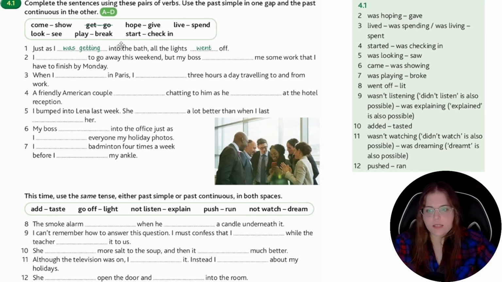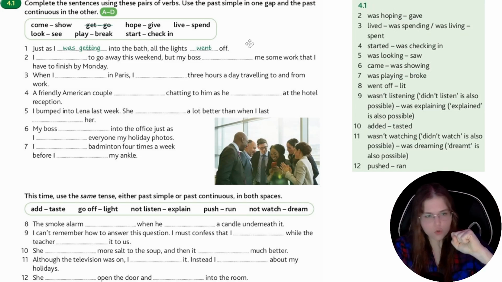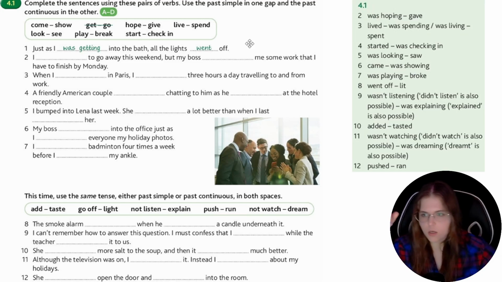Just as I was getting into the bath, all the lights went off. I was getting, long action; all the lights went off, short action. Okay, lights off, short action. Next. I was hoping to go away this weekend, but my boss gave me some work that I have to finish by Monday. I was hoping, long action in the past, and it is unlikely to be done in the future, but my boss gave, short action in the past, gave me some work.